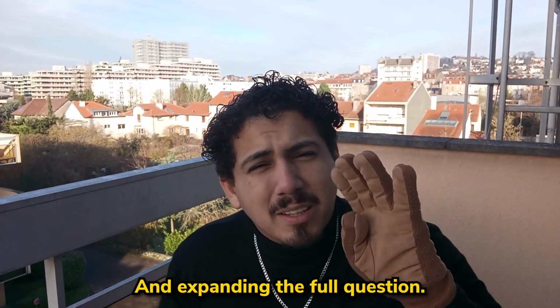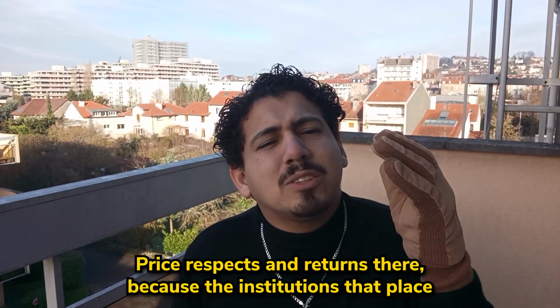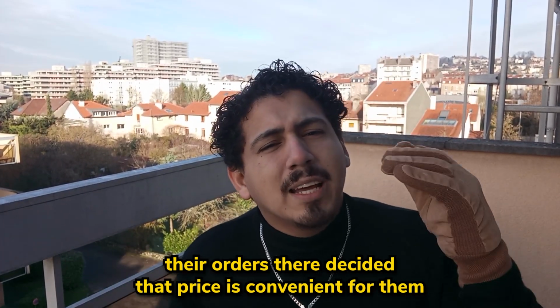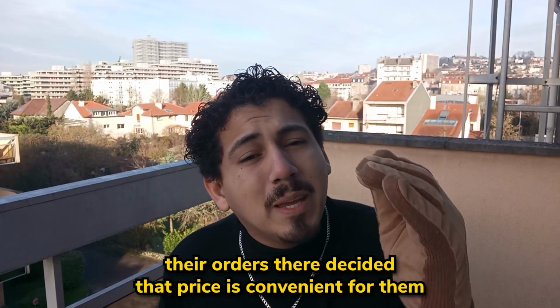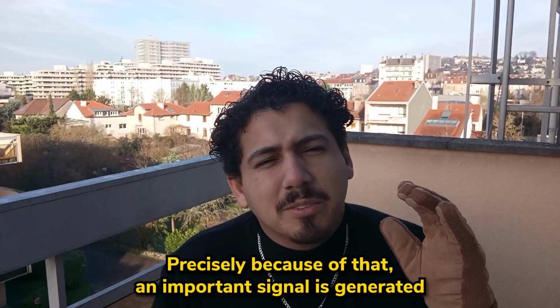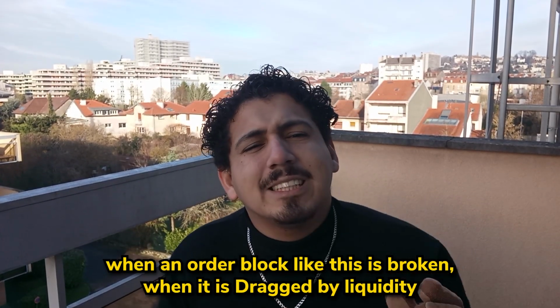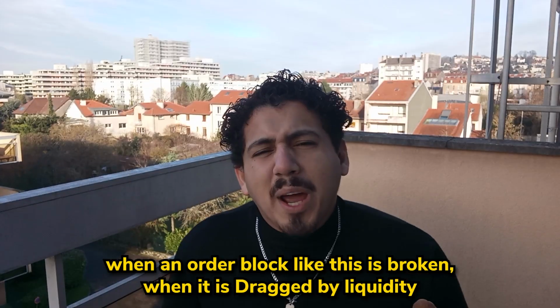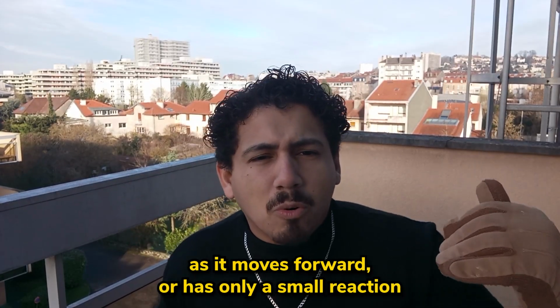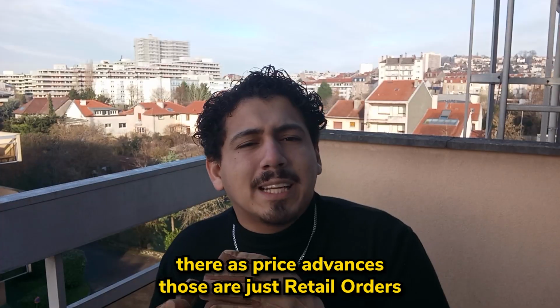And expanding on the fourth question, price respects and returns there because the institutions that placed their orders decided that price is convenient for them during the duration of that direction. Precisely because of that, an important signal is generated when an order block like this is broken, when it is dragged by liquidity as it moves forward, or has only a small reaction there as price advances.